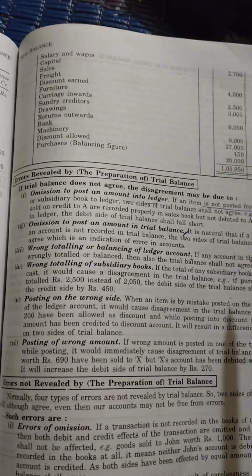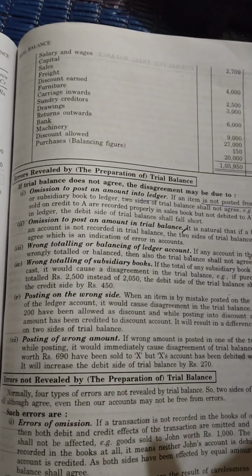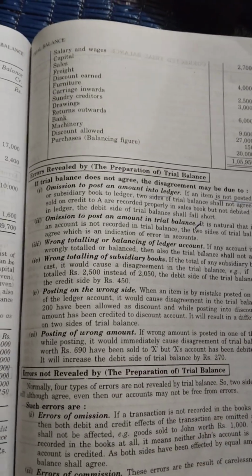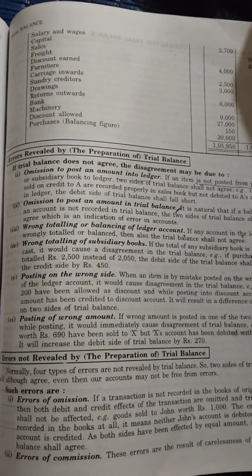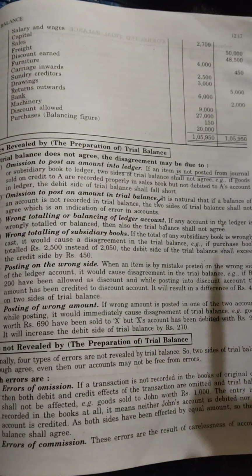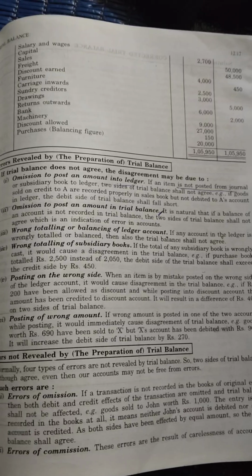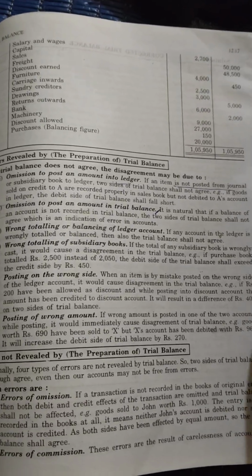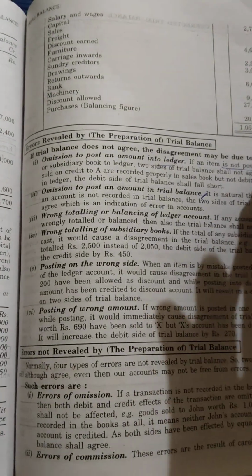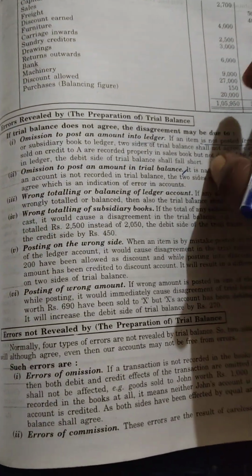Okay. The errors which are not revealed by trial balance. There are errors which cannot be found by the trial balance. That is error of omission. If a transaction is not recorded in the books of account, it will not reflect in the ledger, and it will not reflect in the trial balance. So the trial balance cannot find it.